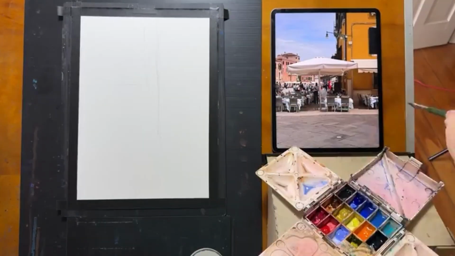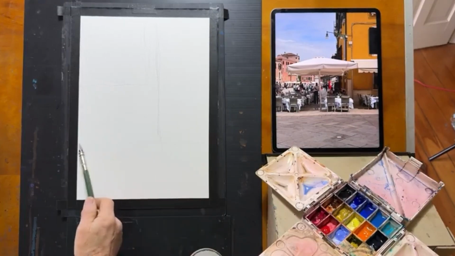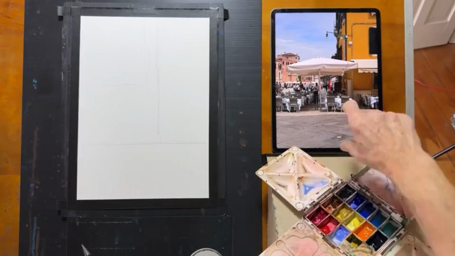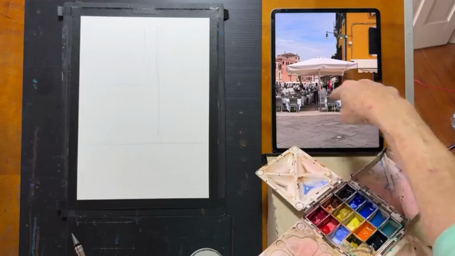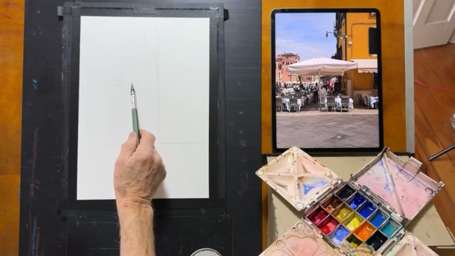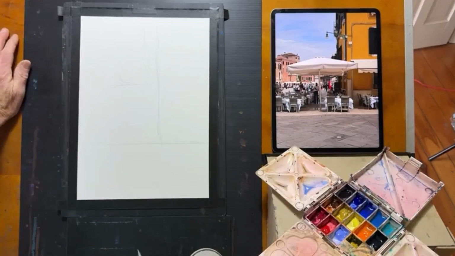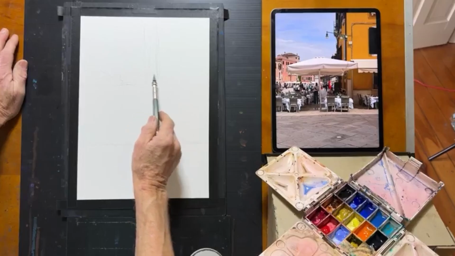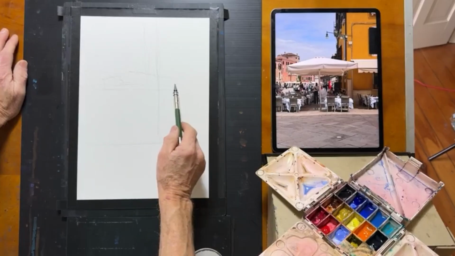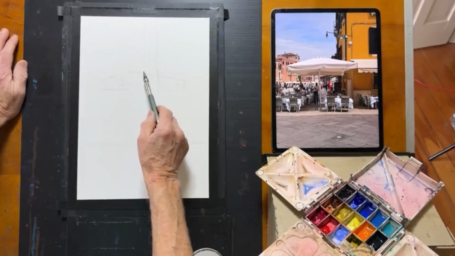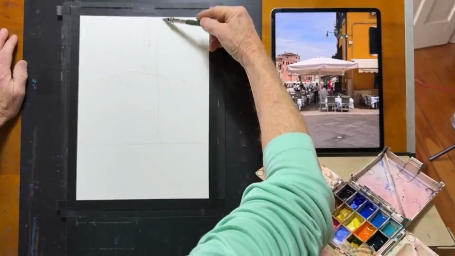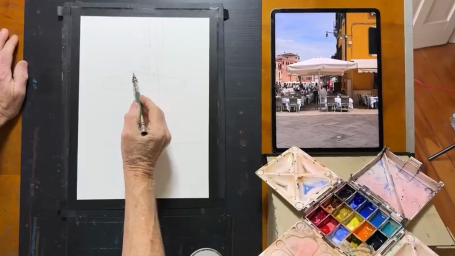And here we've got a terrible problem. We've got this street just cutting us off. And if it weren't for the fact that that goes like that, we'd almost have something of a flag going. So I'm going to very casually position these shapes. I've got a roughly triangular shape here for this awning.